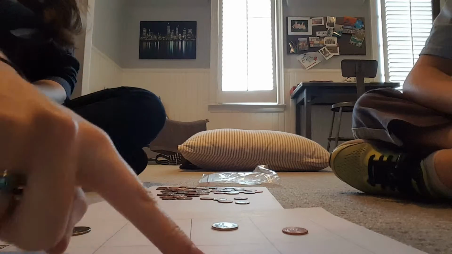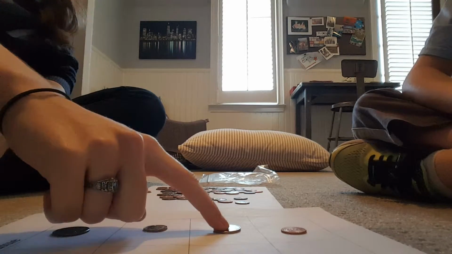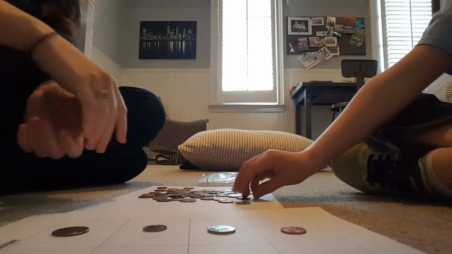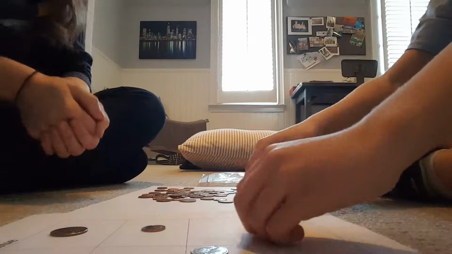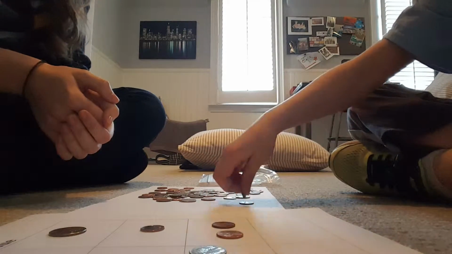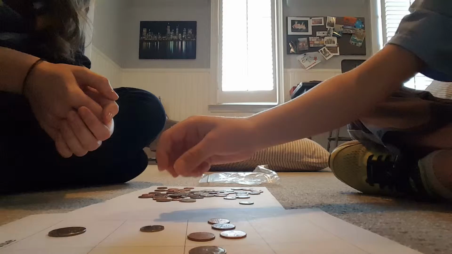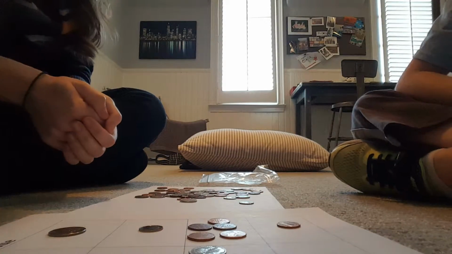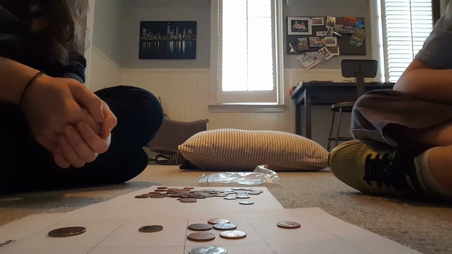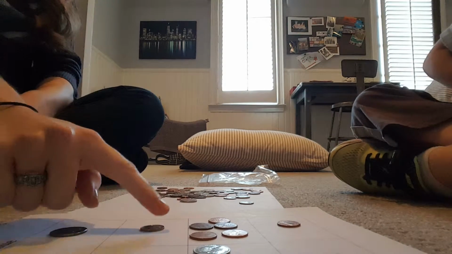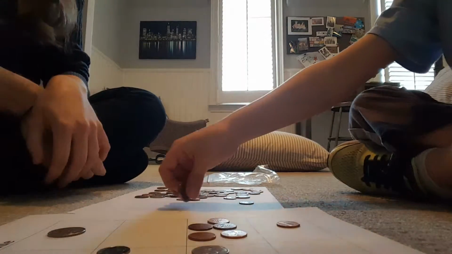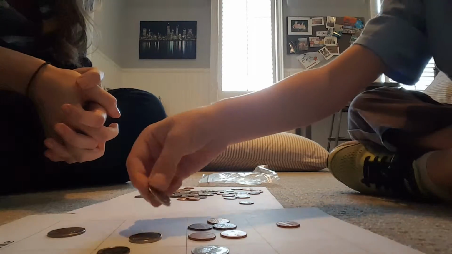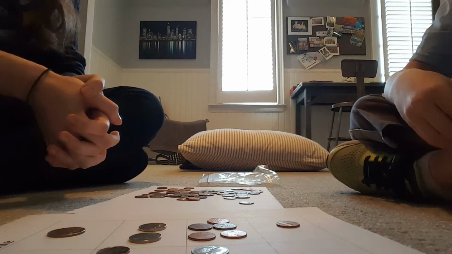Okay, so now that we've done that, do you know if there is a way that we can make 5 cents without using this coin? Use 5 pennies. Can you show me how to do it? Okay, good job. Okay, so what about if we try to make 10 cents without a dime? Is there another way we can do that?